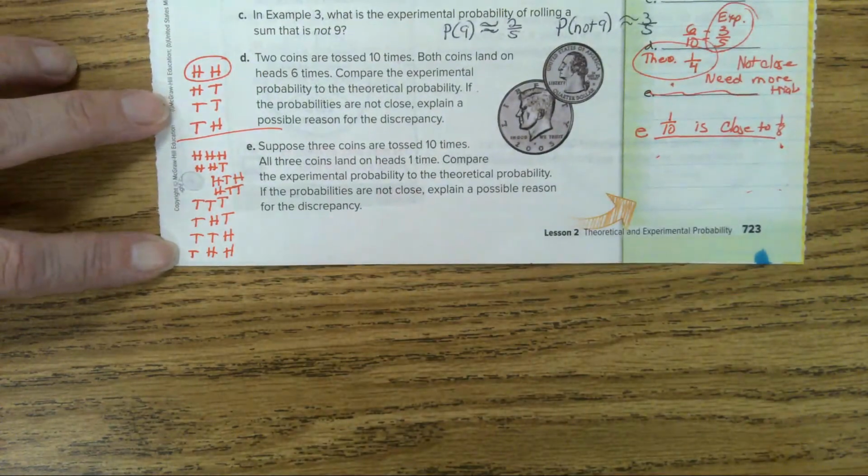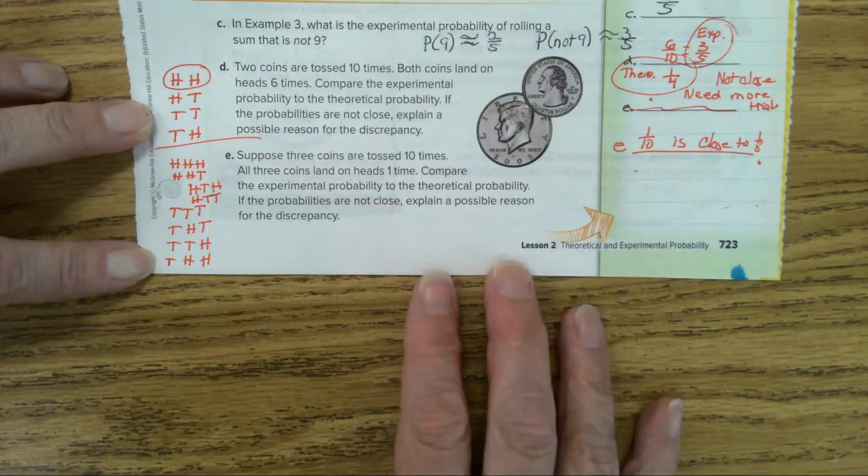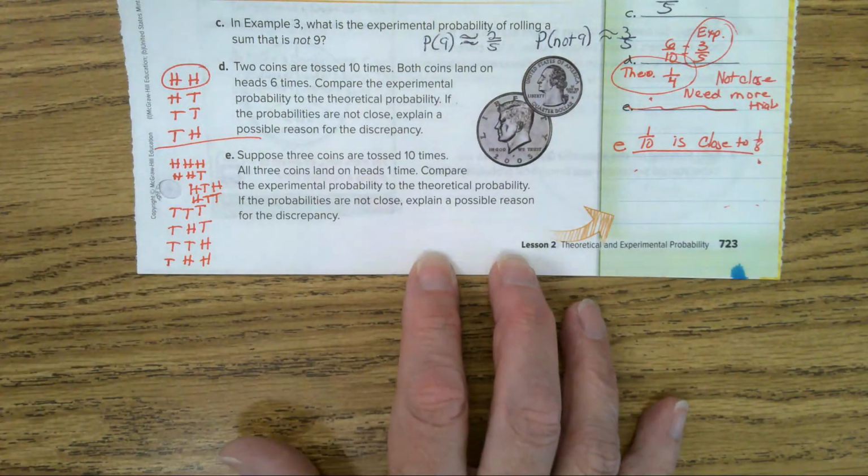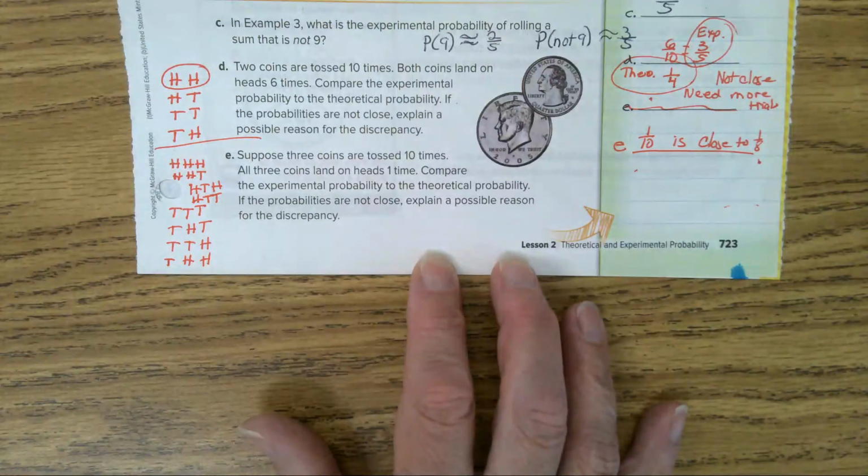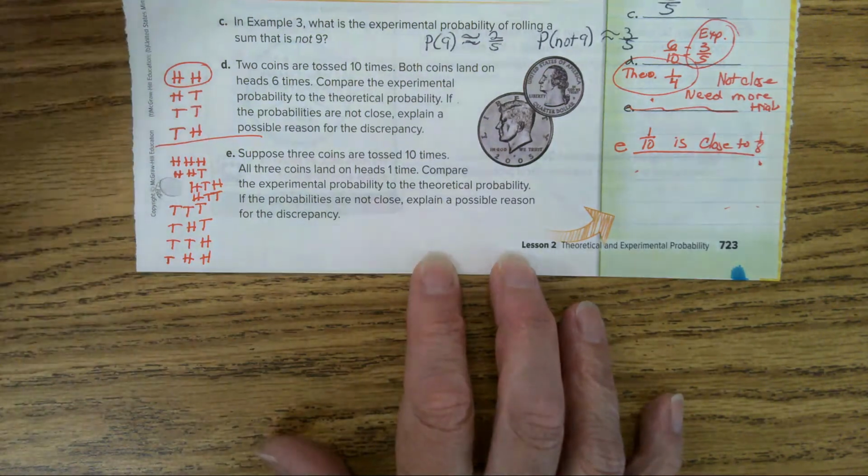So that's why it is. It's always hard to make sure we get all of our possibilities. Yes, question. Yes, I think I have both of my passes back. Now let's go on to page 724.